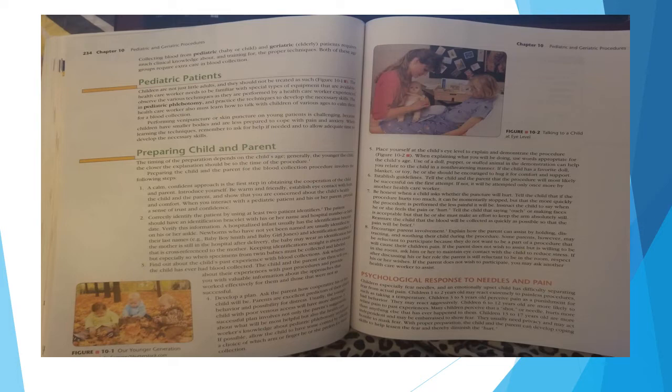Correctly identify the patient. Number 2, correctly identify the patient by using at least 2 patient identifiers. The patient should have an identification bracelet with his or her name and hospital number or birth date. Verify this information. A hospitalized infant usually has the identification bracelet on his or her ankle. Newborns who have not yet been named are usually identified by their last names, such as Baby Boy Smith and Baby Girl Jones, and an identification number.